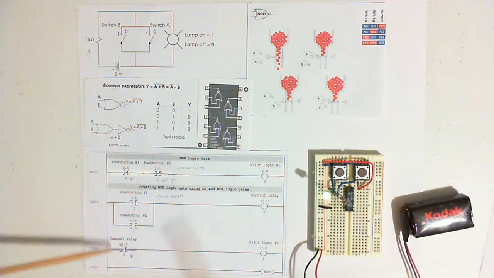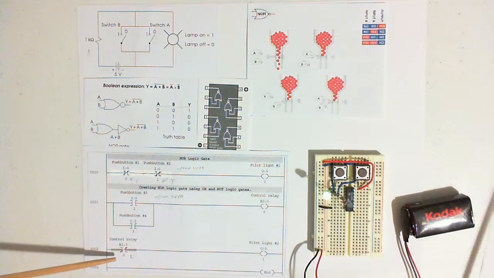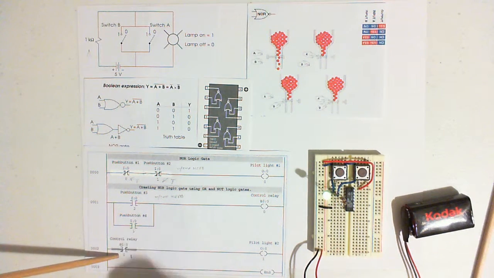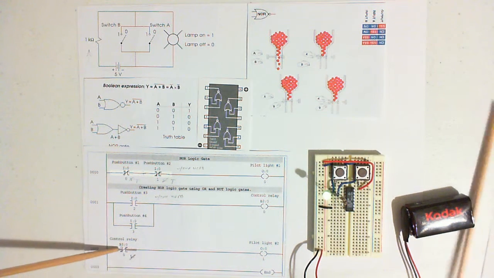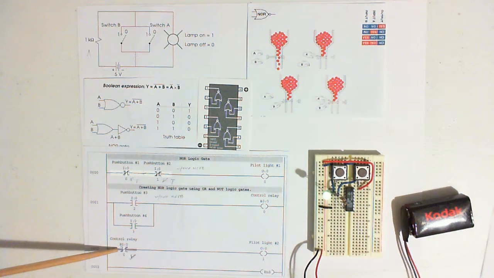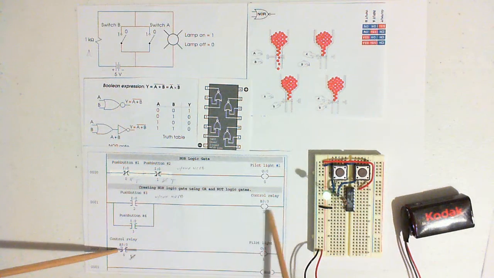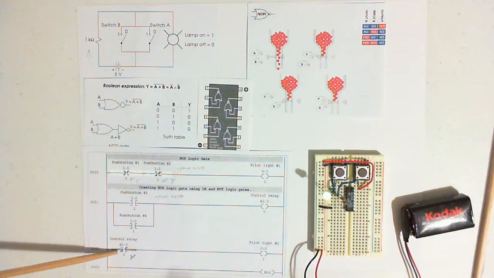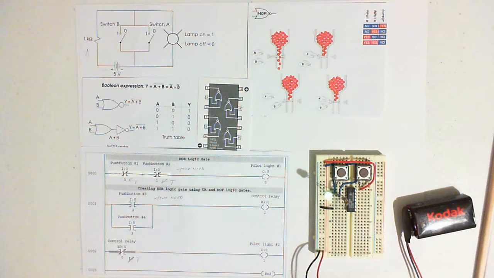In its present state, if you didn't push anything, it would be true, because you would ask yourself, is the contact open? Is this contact off? Yes. So that would be true, leaving on the lamp. And that's how to understand a NOR logic gate system.